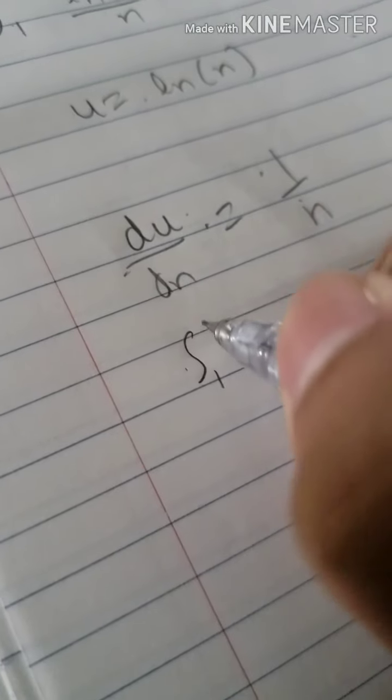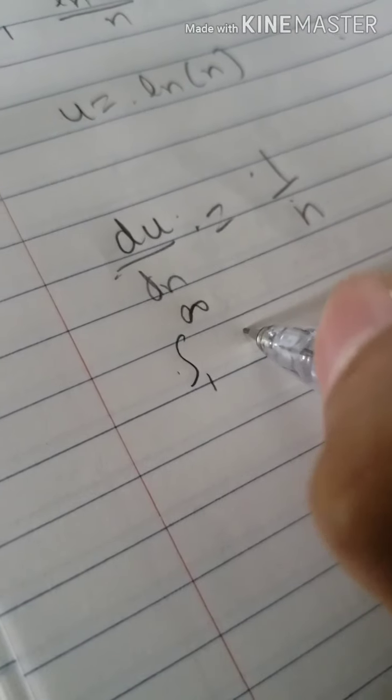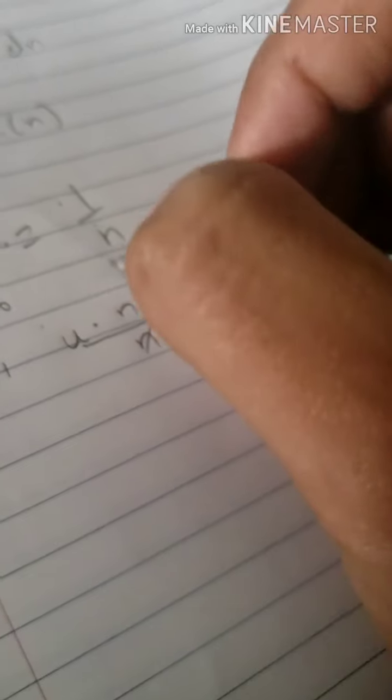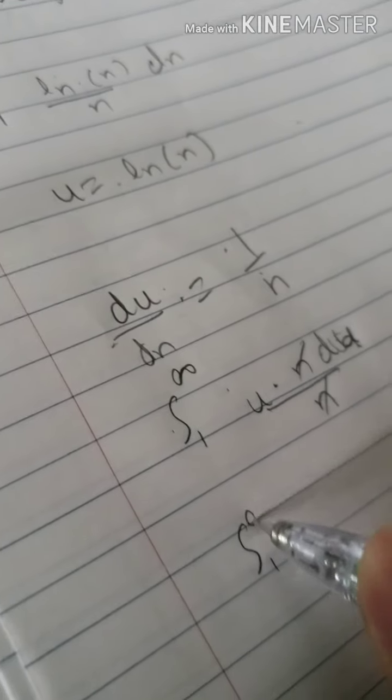So the integration goes from 1 to infinity, u times n dn over n, and from here n cancels out, so we are left with the integral from 1 to infinity of u du.